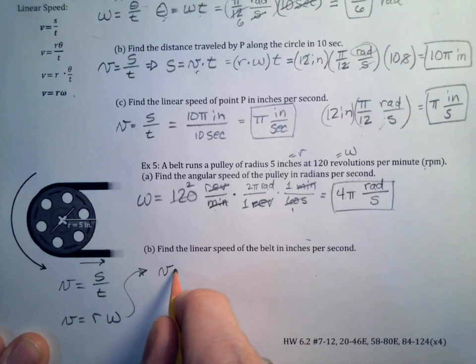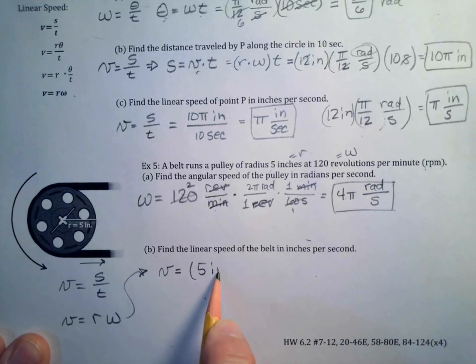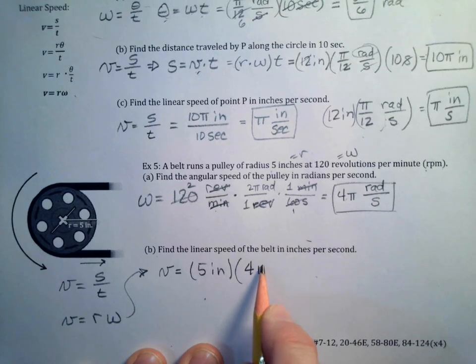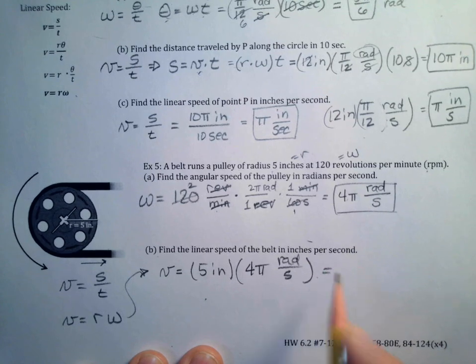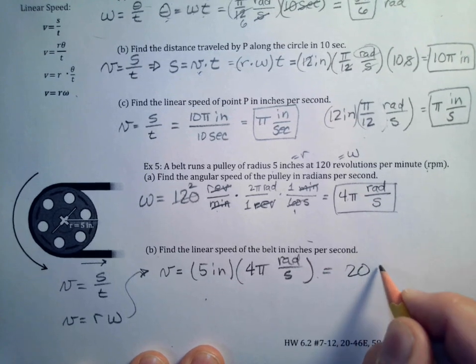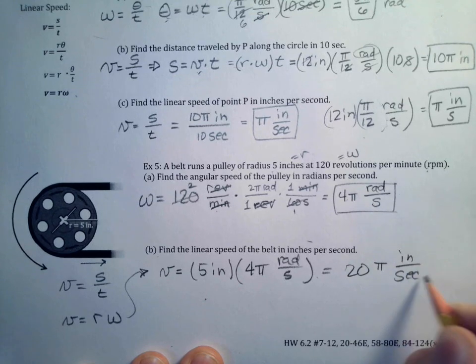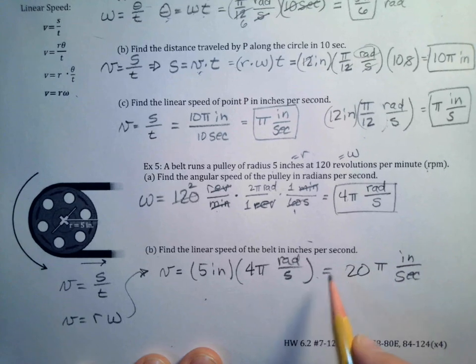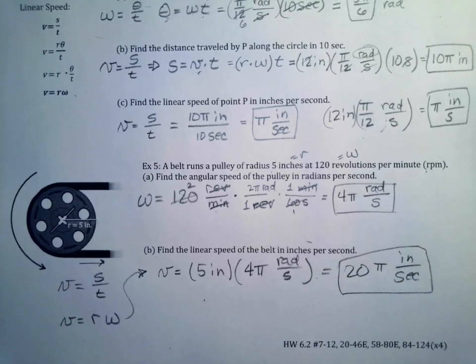So the velocity is equal to the radius, which they gave us as 5 inches, and omega is 4 pi radians per second. And so that should just be 20 pi inches per second. Again, we don't say radians inches. Since we have another unit, we just say inches per second, and we ignore the radians entirely.